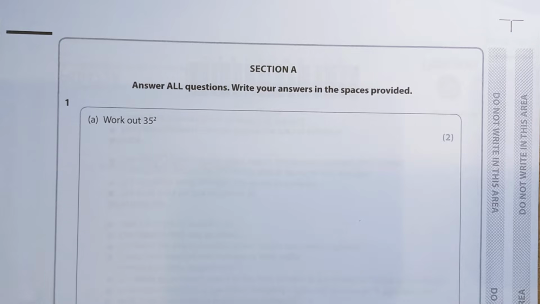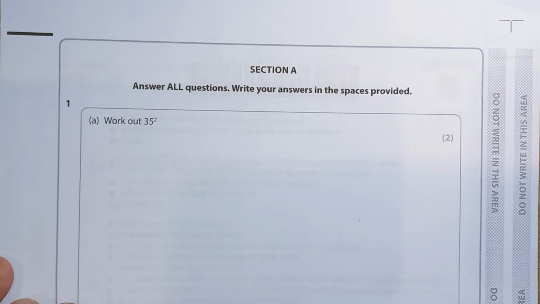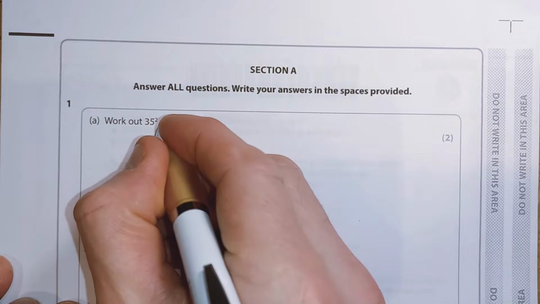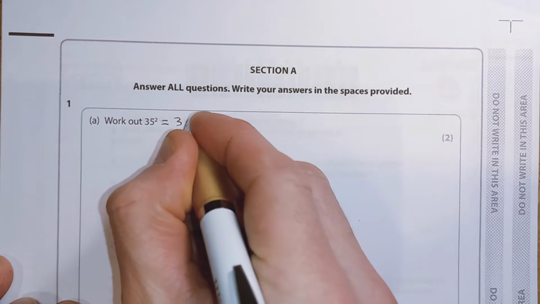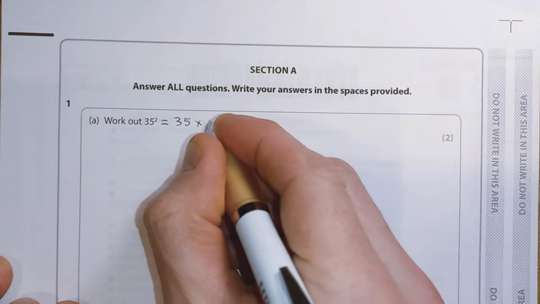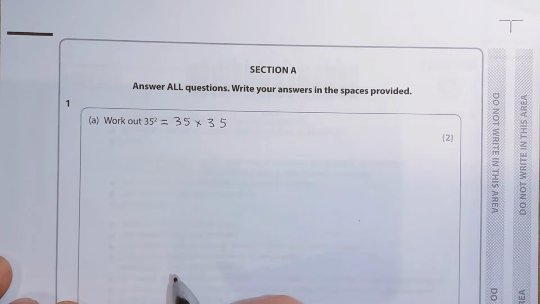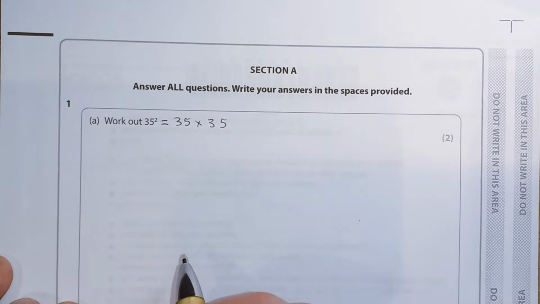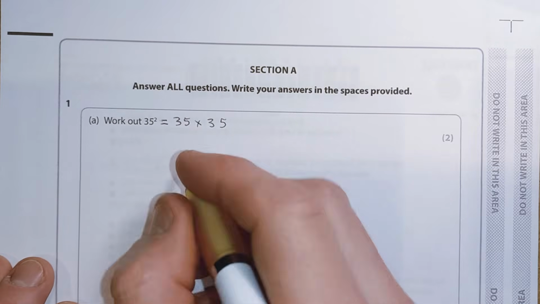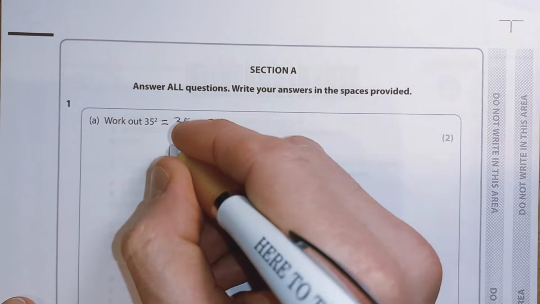Question 1. A. Work out 35 squared. So 35 squared means 35 times 35. Okay, so a couple of different ways we could do this. I'm actually going to do it using the grid method.